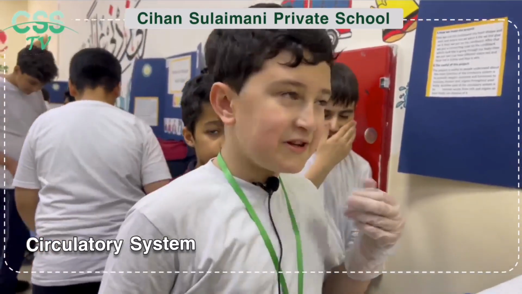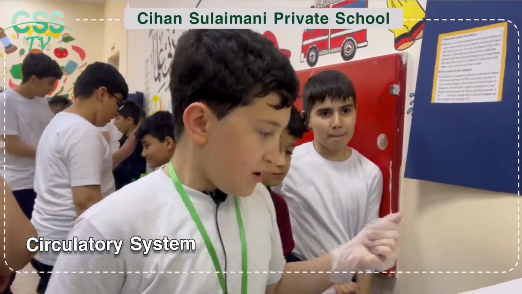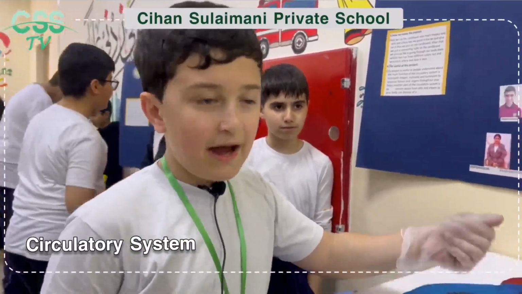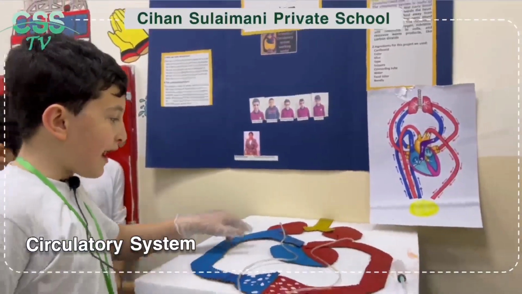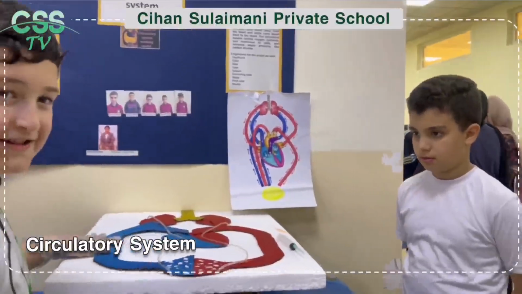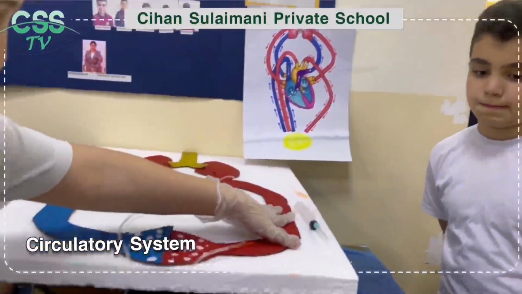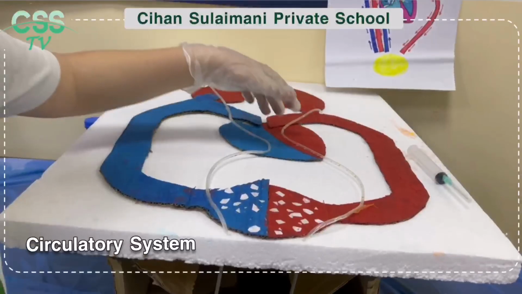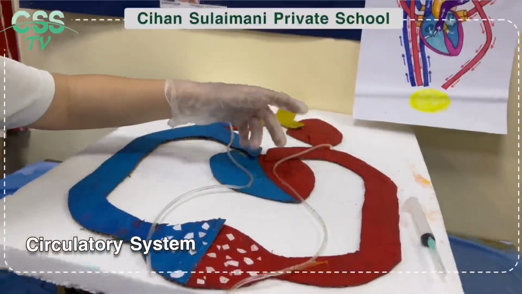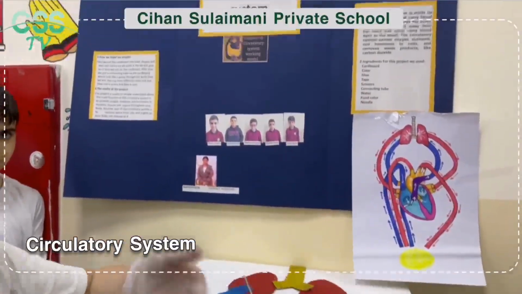Guys, so today I'm going to tell you about the circulatory system. So the heart is a muscle that pumps blood, and also we have two tubes. The first one is the veins and the second one is the arteries. The veins take blood to the heart, and then the arteries take the blood to all our body parts.